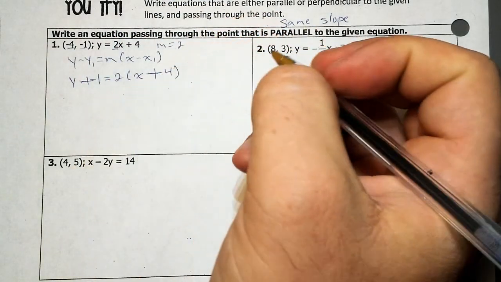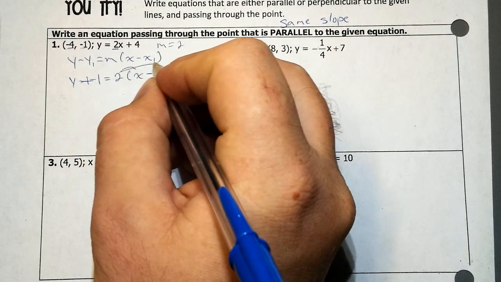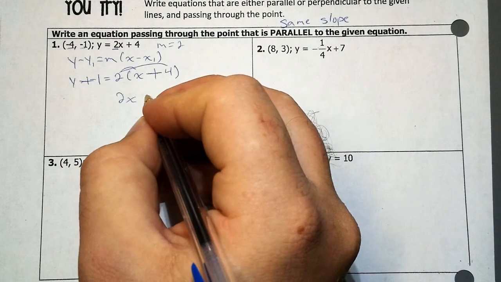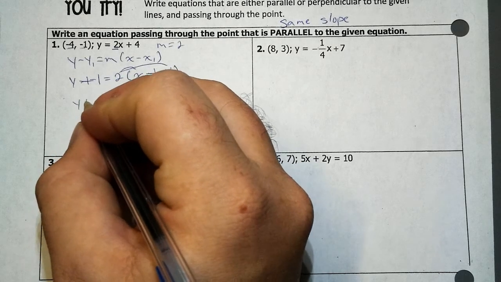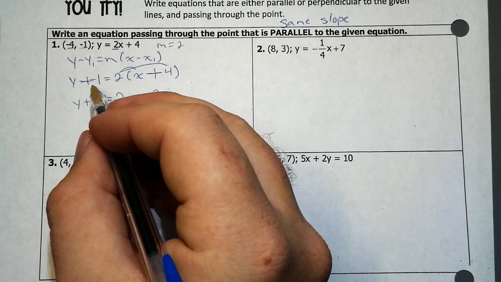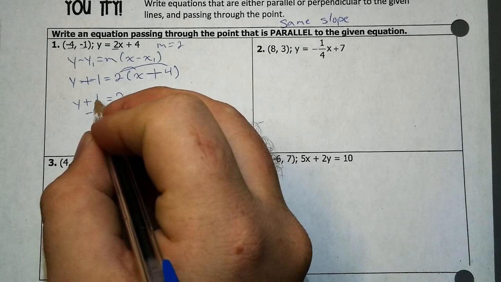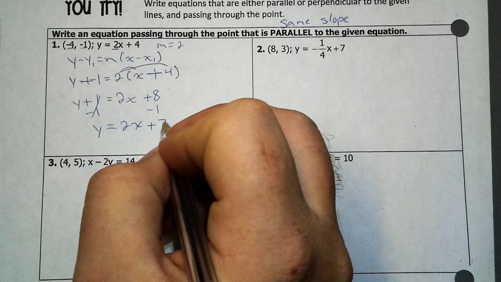And now we're going to distribute and start working the problem. So 2 times x, and then 2 times 4. 2 times x is 2x, 2 times 4 is 8, equals y plus 1. And now I need to move my 1 over to get y by itself. So subtract 1. y equals 2x plus 7.